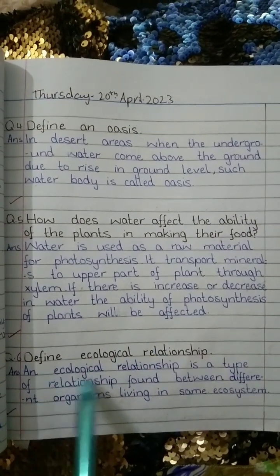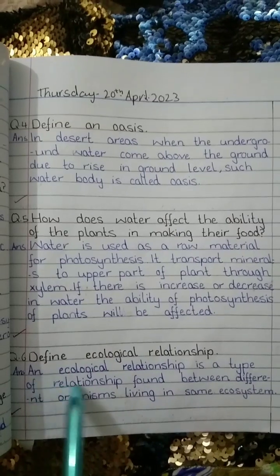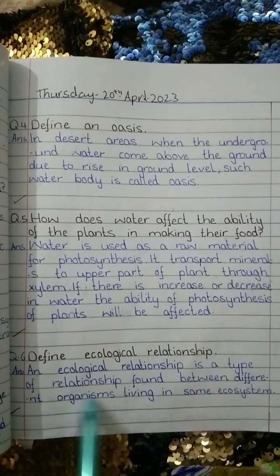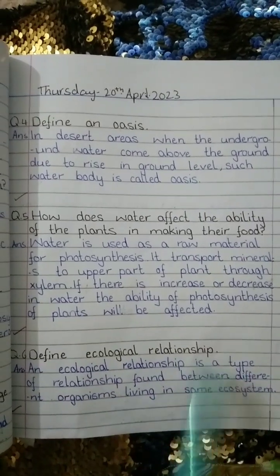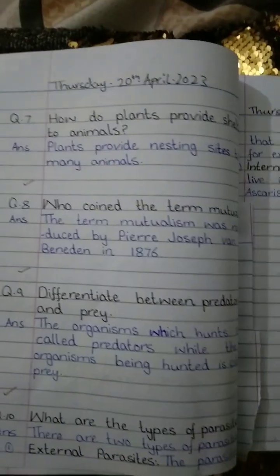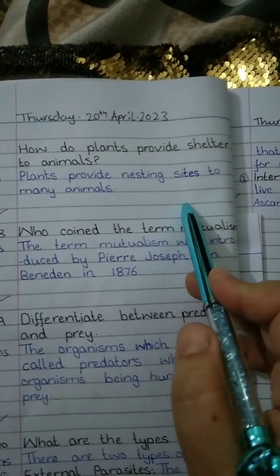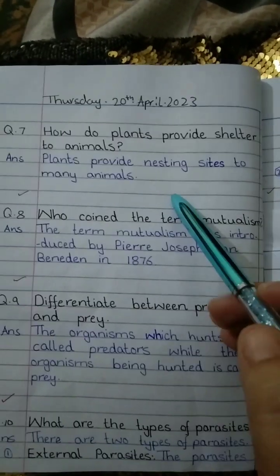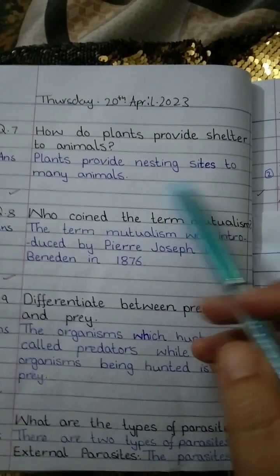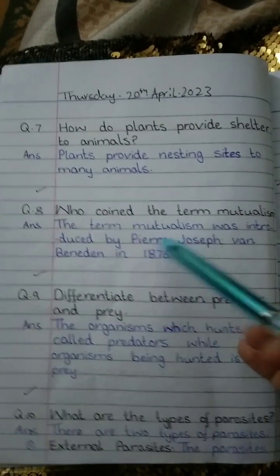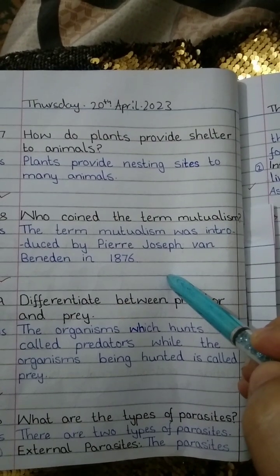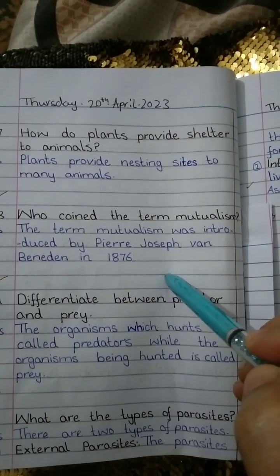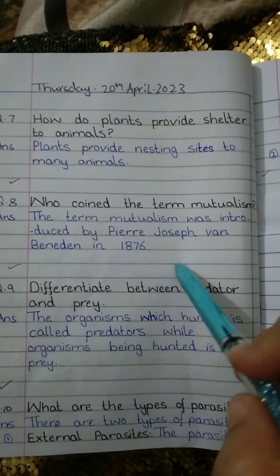Question number 6, define ecological relationship. An ecological relationship is a type of relationship found between different organisms living in same ecosystem. Then we have question number 7. How do plants provide shelter to animals? Plants provide nesting sites to many animals. Question number 8. Who coined the term mutualism? The term mutualism was introduced by Pierre Joseph van Beneden in 1876.